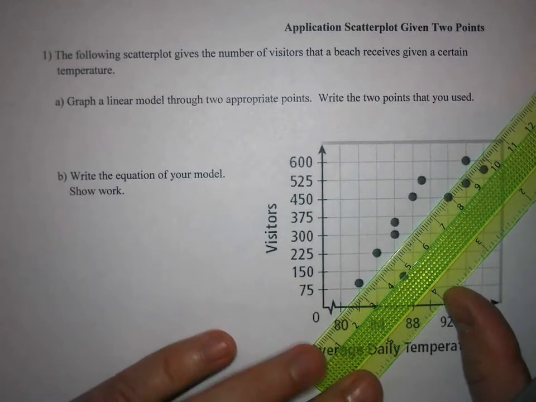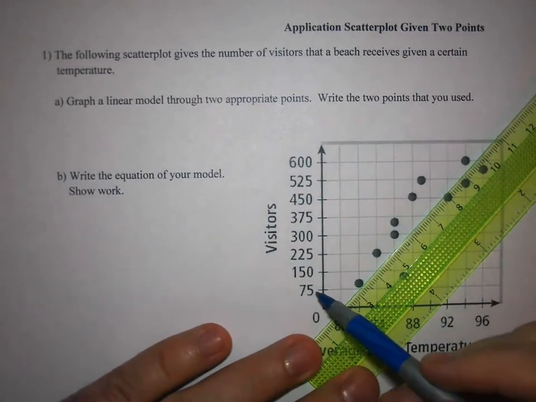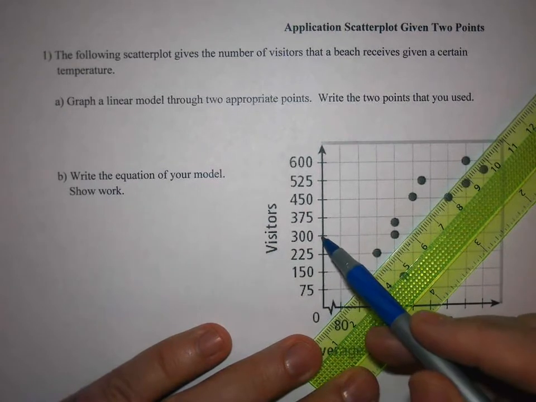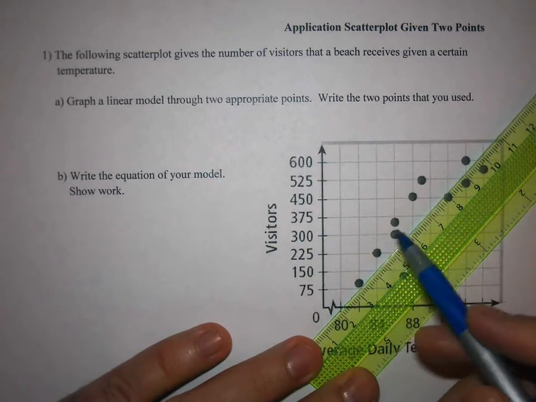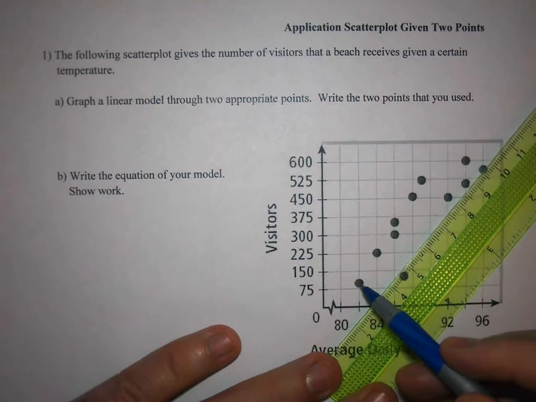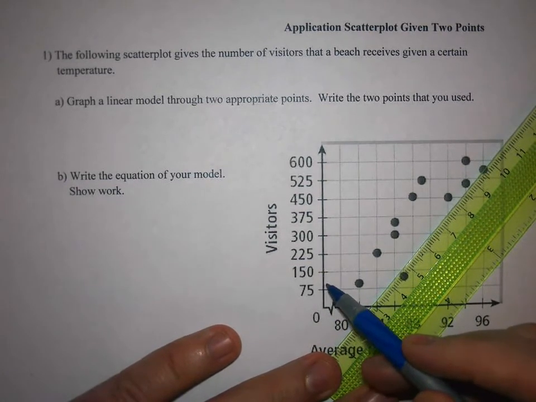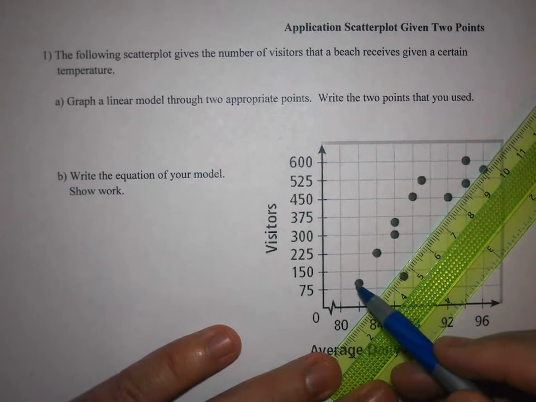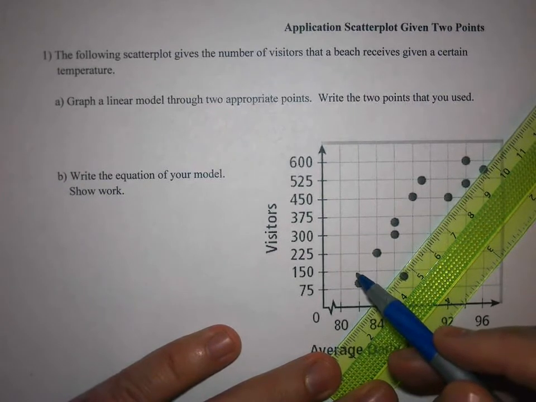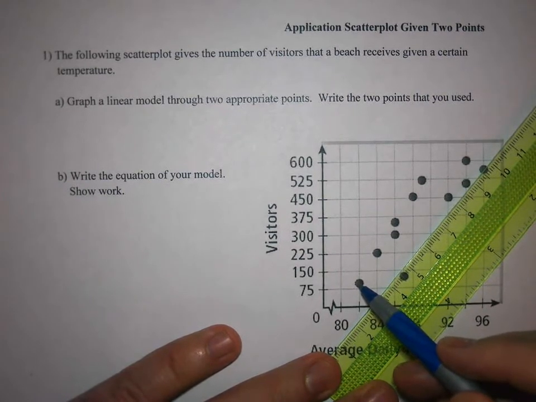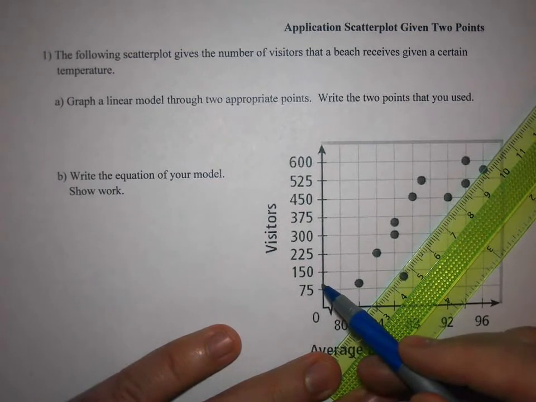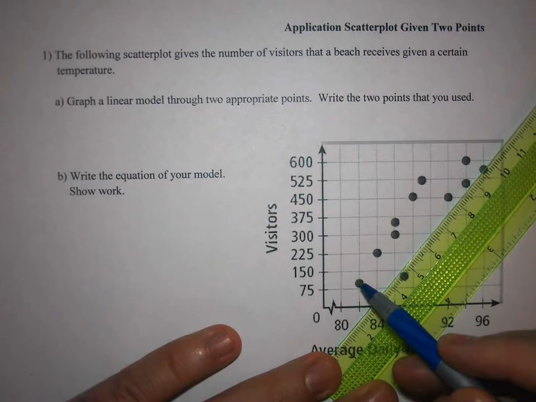What I would suggest is that because of the scale here, every tick mark is worth 75 visitors. So you can see some of these points, like that very first point, you would really be guessing how many that is. Like it's above 75 and lower than 150, closer to the 75. So you might say there's like 90 or 95 there, but that's really hard to tell.